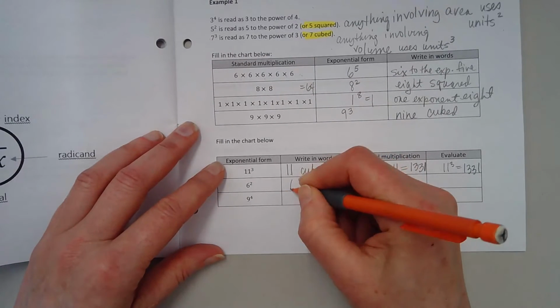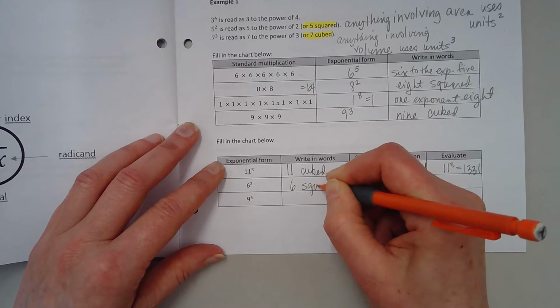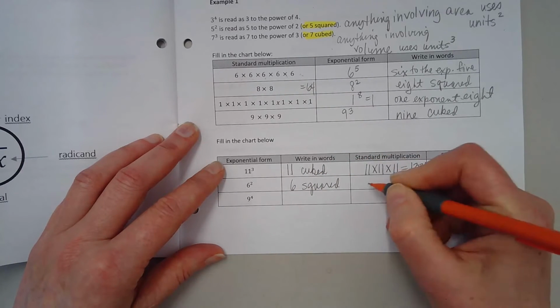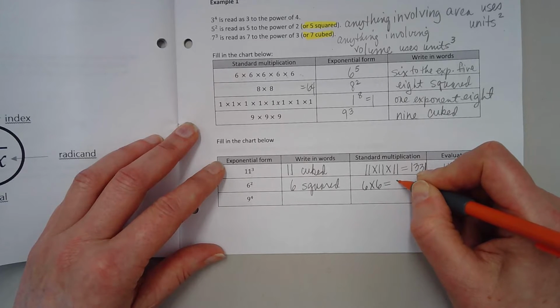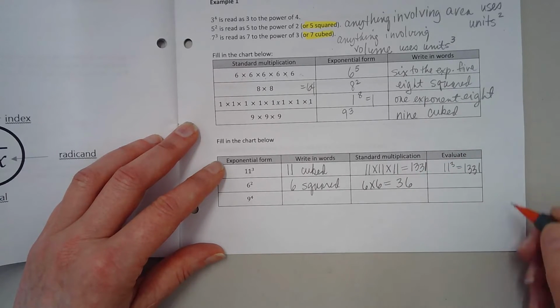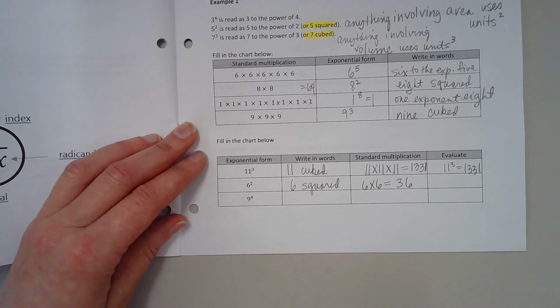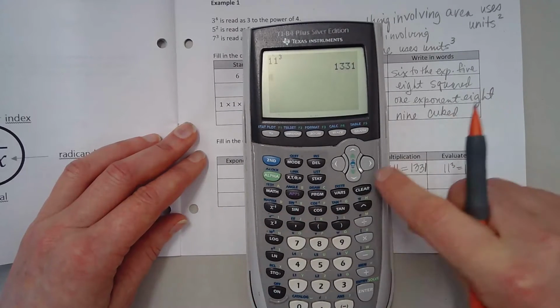6, I would say 6 squared, to be honest. And this is 6 times 6, which is 36. Okay. Now we can also do it in the calculator. Most calculators do have a square button.